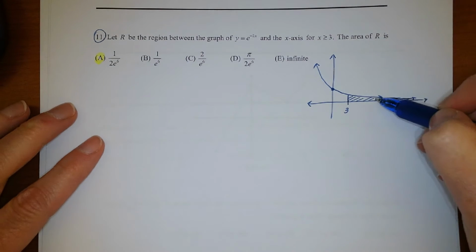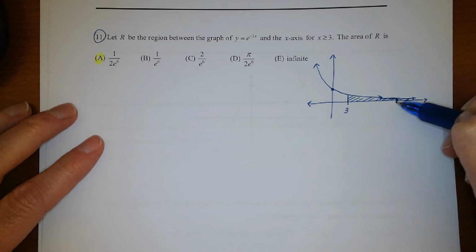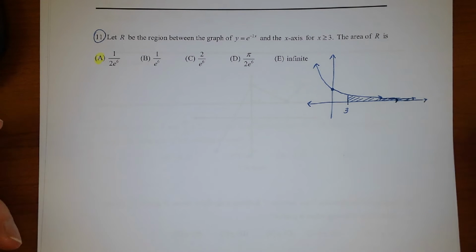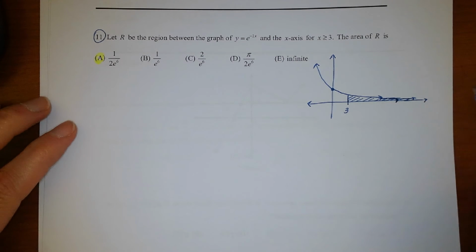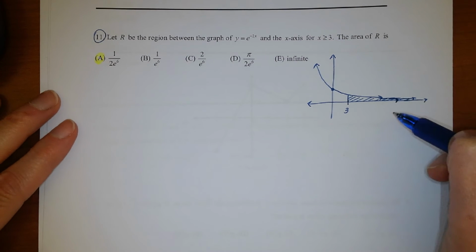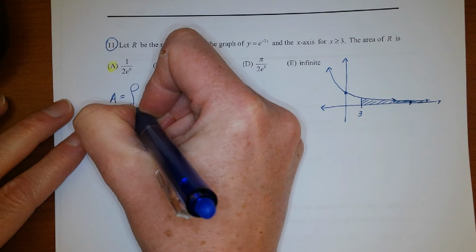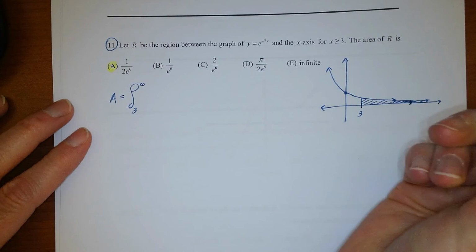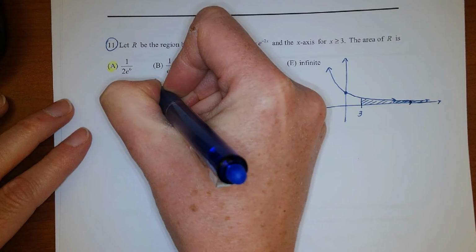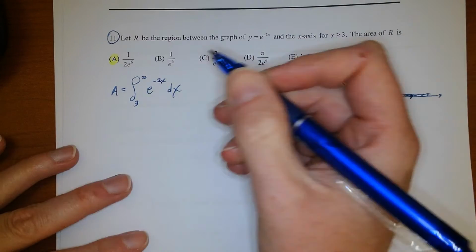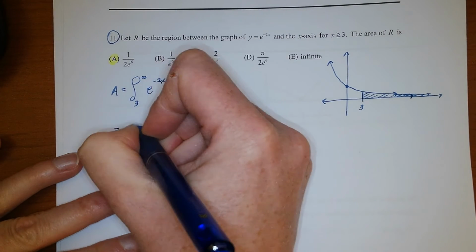Remember that if these heights go to 0 fast enough, then even though you're adding up infinitely many of them, you could still get something finite. And so I'd recommend setting up an improper integral to evaluate it. So I would say the area would equal the integral from 3 to infinity of e to the negative 2x dx. And then it's up to you how you want to evaluate it. Everybody has their own style.